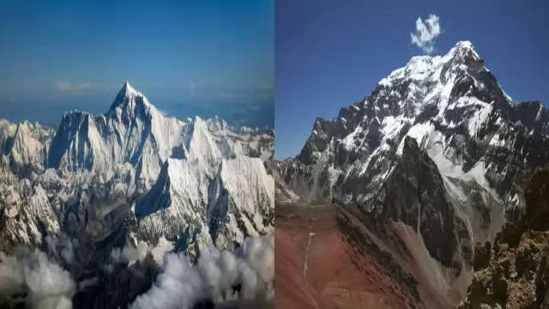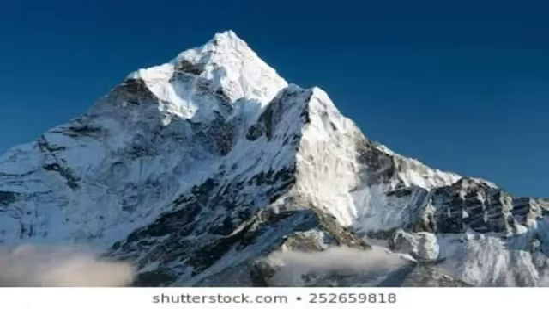In India, the Himalayas, and the Andes mountain range, which is the longest mountain range in the world. So the Himalayas and the Andes are examples of mountain ranges.